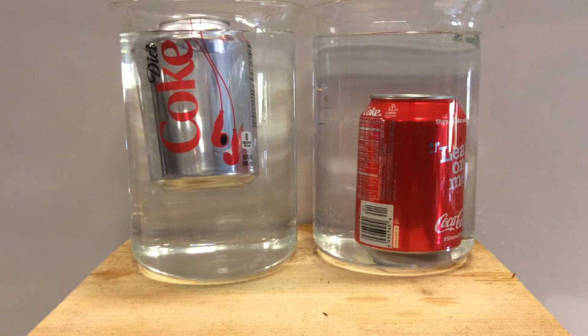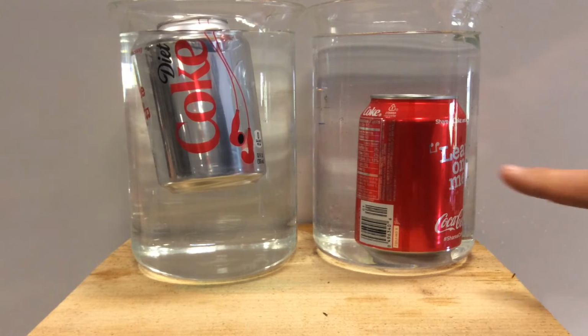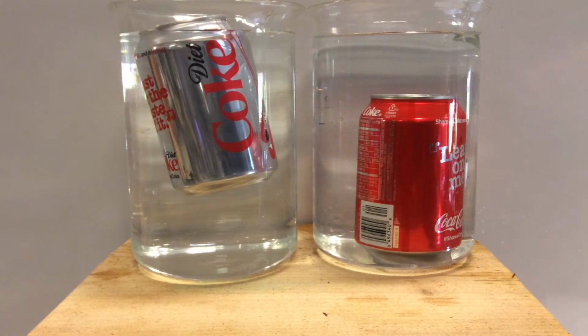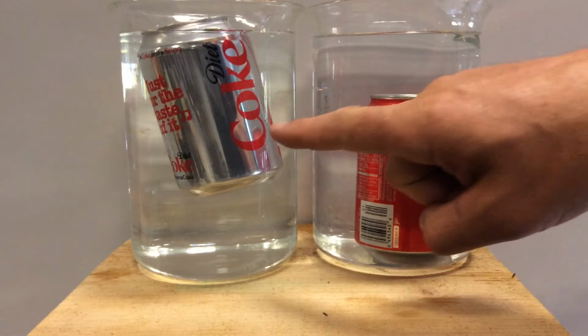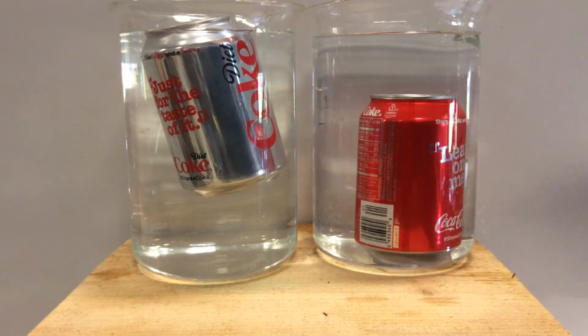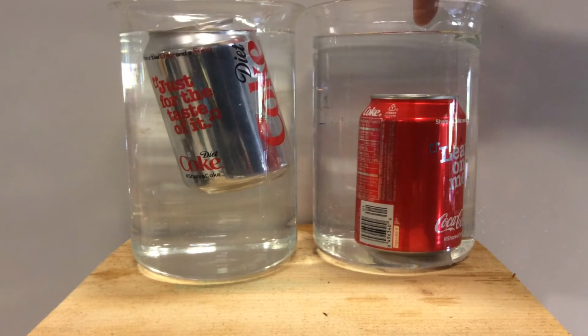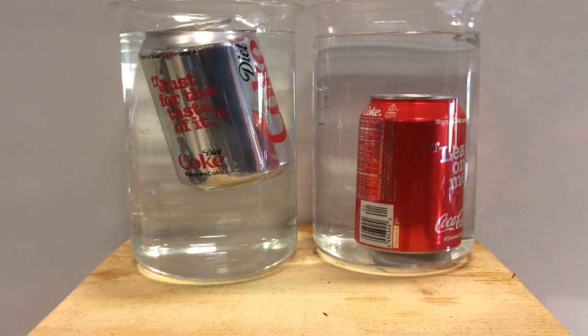That's an important observation. But the premise behind this lab, which we're going to test, is that the difference between these densities is that this has sugar and this doesn't. So we're going to say that the Diet Coke has the same ingredients as the regular Coke minus the sugar.